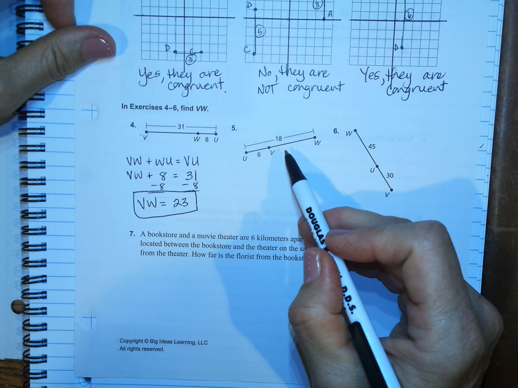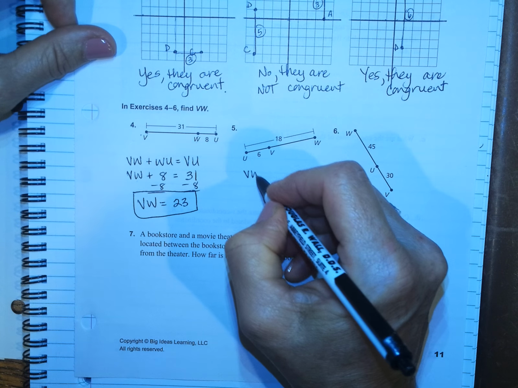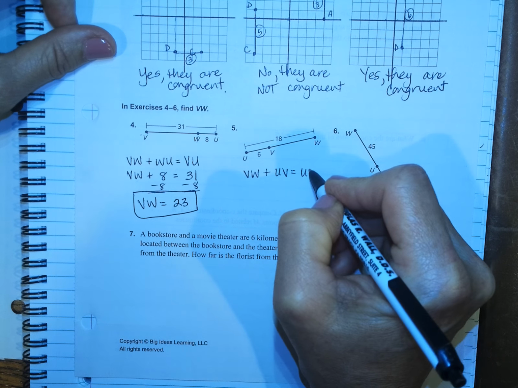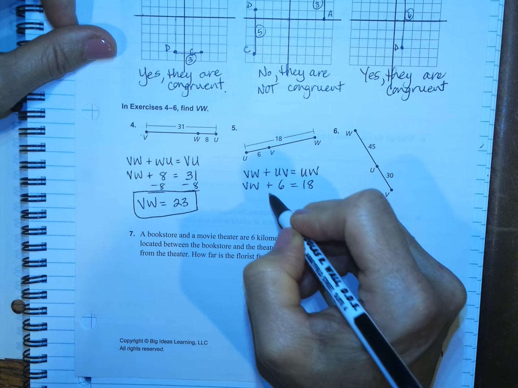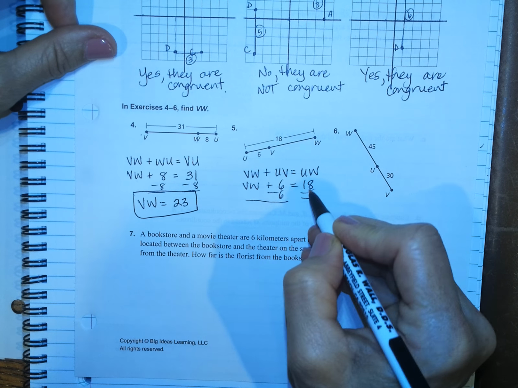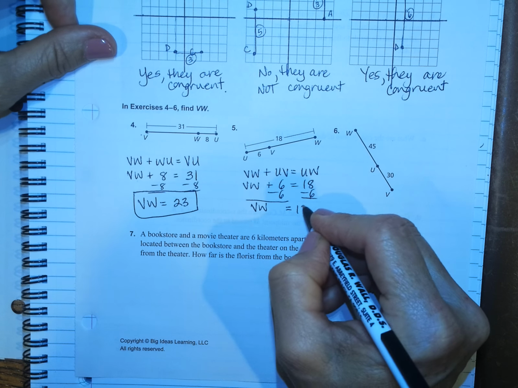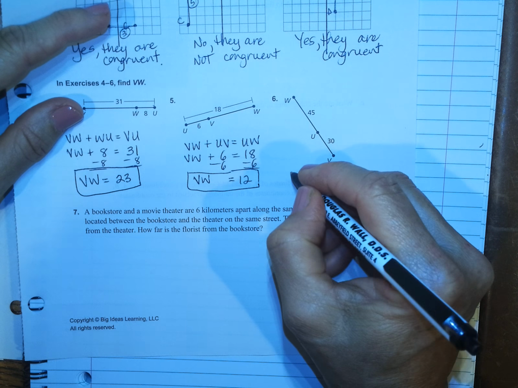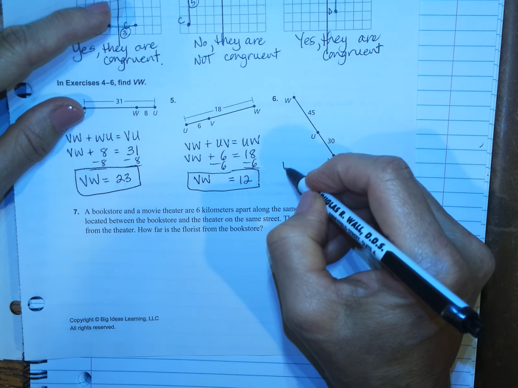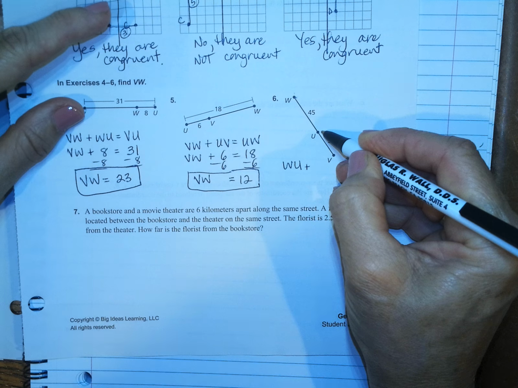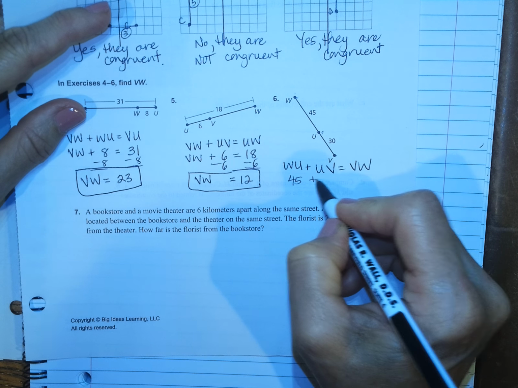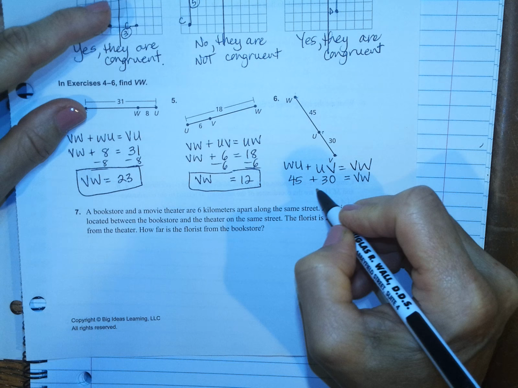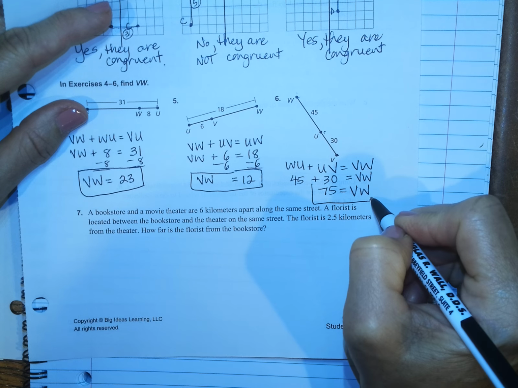For each one of these, I've got VW plus UV equals UW. VW is what I'm looking for, plus 6 equals 18. What number plus 6 equals 18? So I want to undo adding by 6. I get 12. And again, the same postulate, only now VW is all of it. So this is WU from here to here plus UV, and that's going to equal VW. So WU is 45, UV is 30, and so VW is 75. I make sure I box or circle my answer.